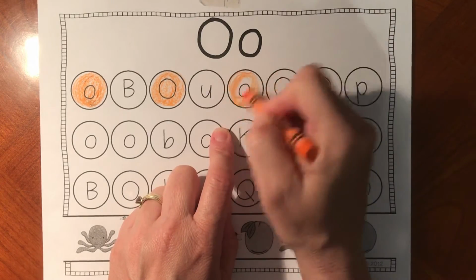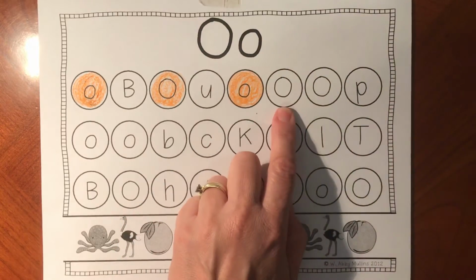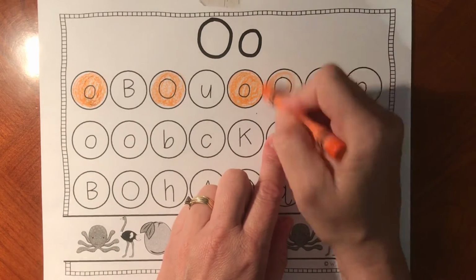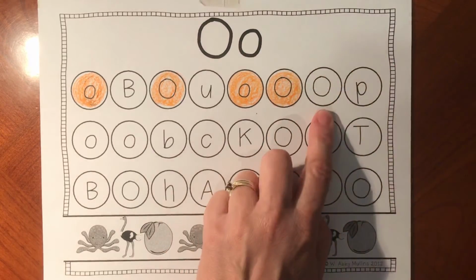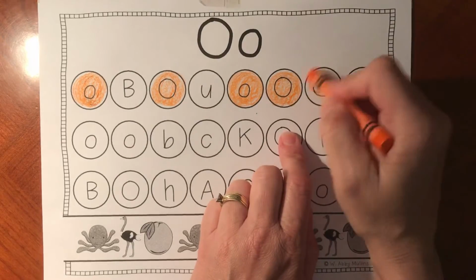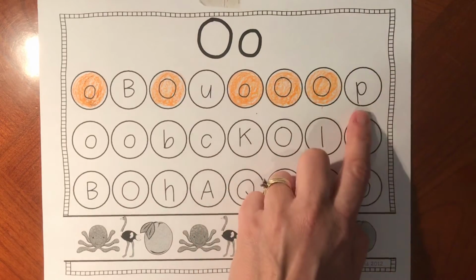Good job. And next to my lowercase o we see capital O. We want capital O. Next to the capital O we see capital O again. And our very last letter, P. We don't want the P.